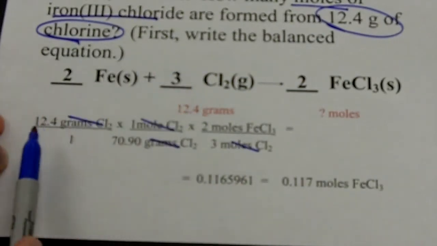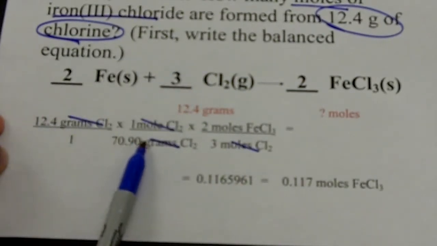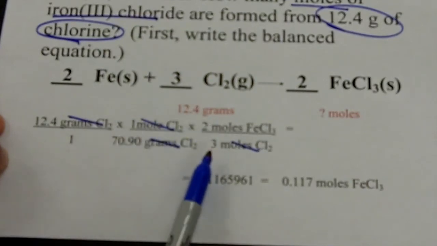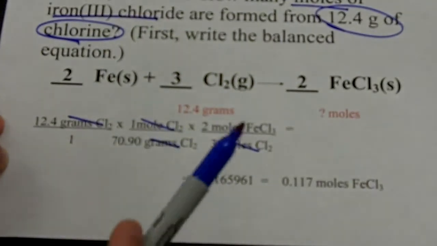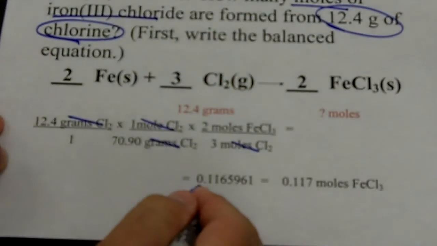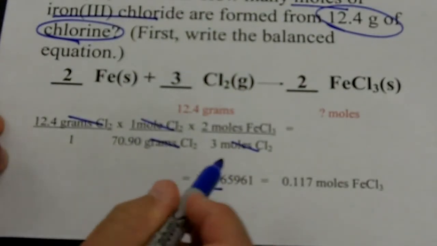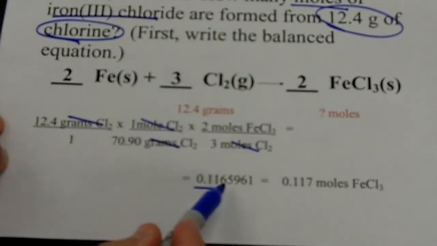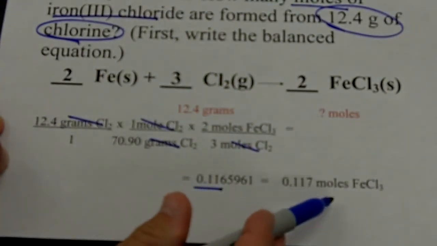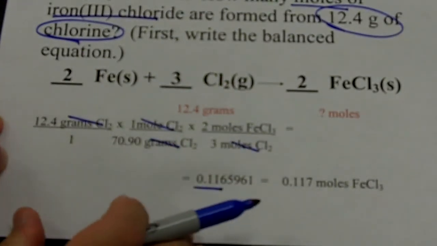I can only have, though, let's see, I have 3 here, I have 4 here. These don't count because they're exact. I can only have a total of 3 significant digits. The first one doesn't count, so I'll just go ahead and do this. 0.116. The 5 is big enough. Anything 5 or bigger kicks the 6 up to a 7. So I have 0.117 moles of iron chloride, and I'm done.